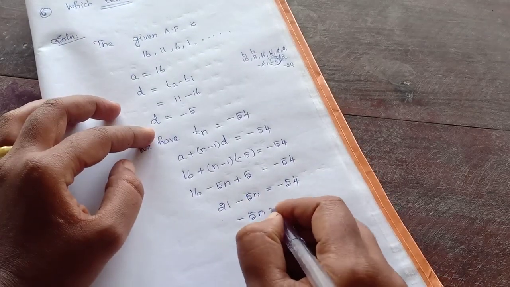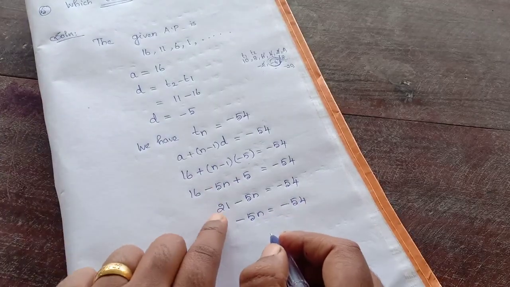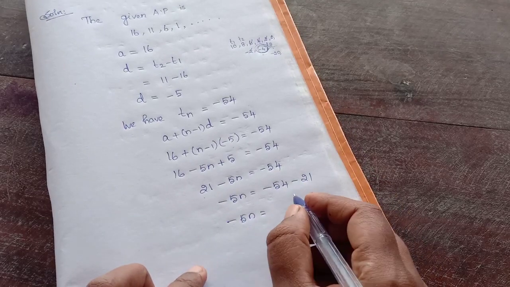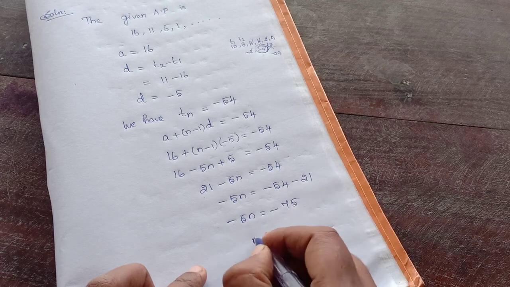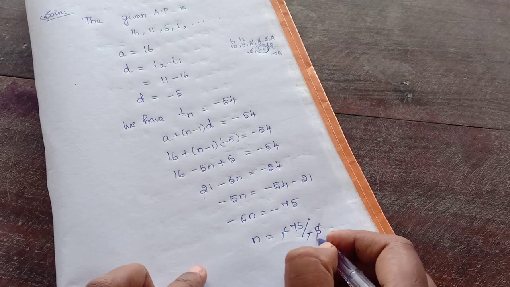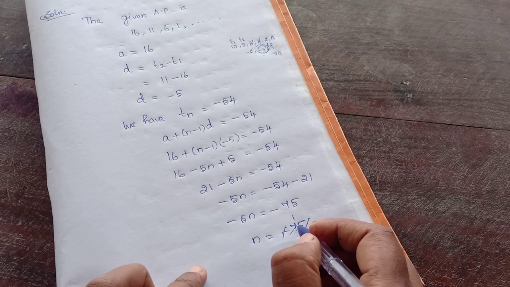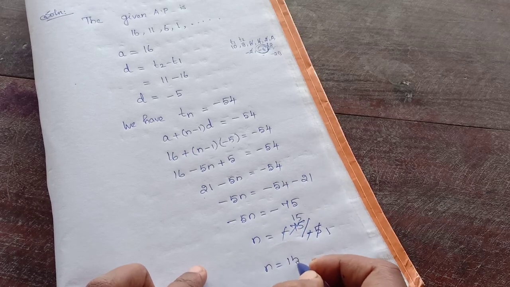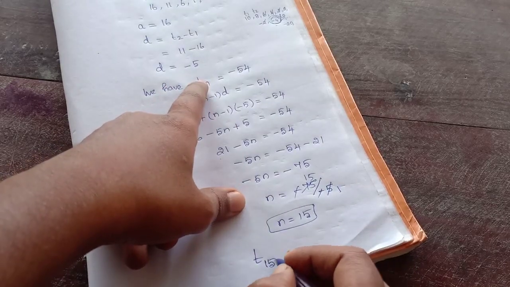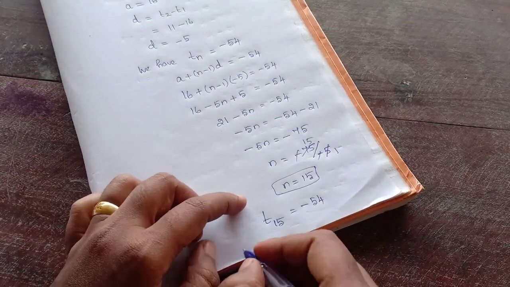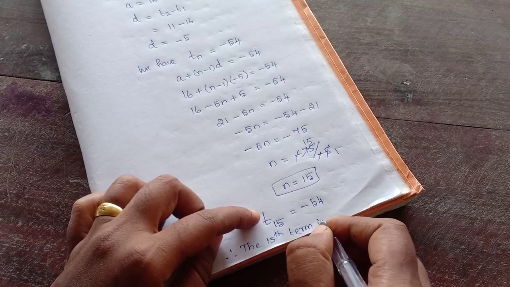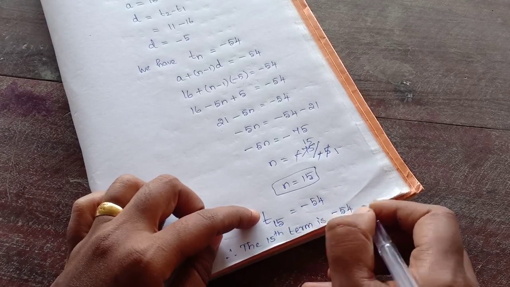Then minus 5n is equal to minus 54. This plus 21 goes to that side, minus 21. So minus 5n is equal to, same sign, no, we can add. So minus 75. So n is equal to minus 75 by minus 5. Minus and minus gets cancelled, and 1 5 is 5, 2 balance 15. So n is equal to 15. Just substitute here. T15. N means here 15. So T15 is equal to minus 54. So what is the answer? Therefore, the 15th term is minus 54. That's all.